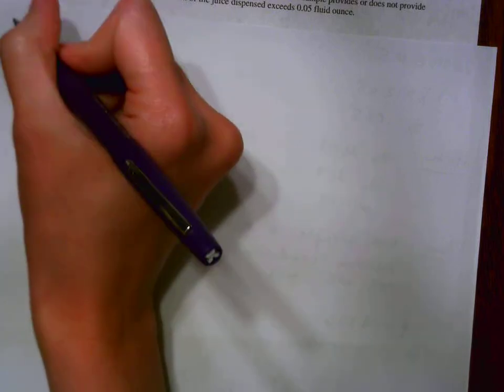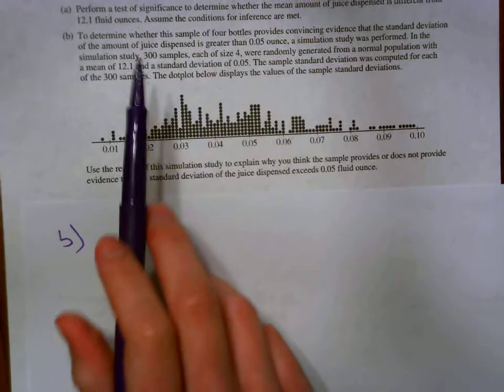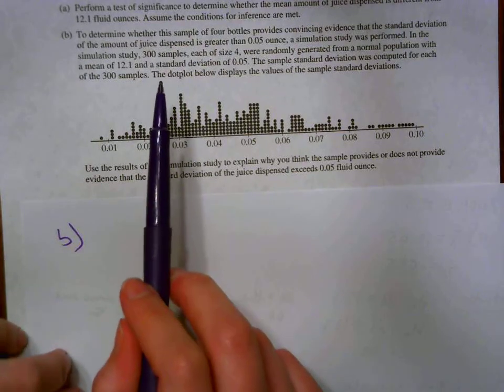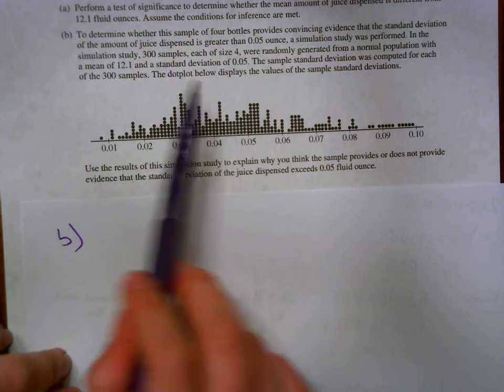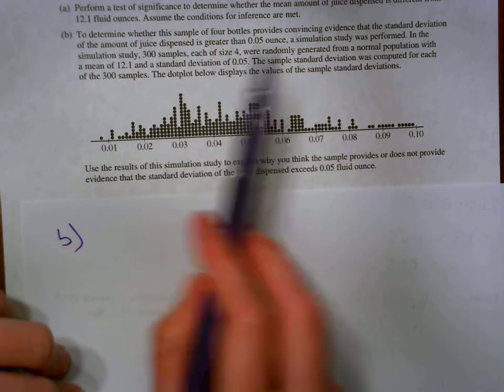Part B says, to determine whether the sample of 4 bottles provides convincing evidence that the standard deviation of the amount of juice dispensed is greater than 0.05 ounces, a simulation study was performed. Right, because we don't, oh, I just realized y'all can't see anything. There you go. Because we don't have a test, we only have tests for proportion and mean. We don't have a test for standard deviation, so they kind of had to makeshift their own version.